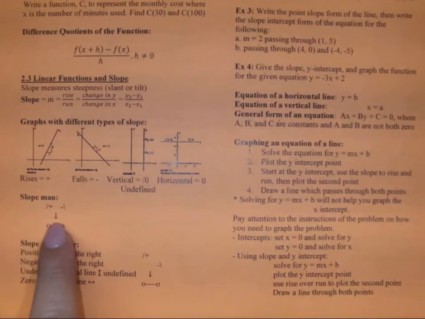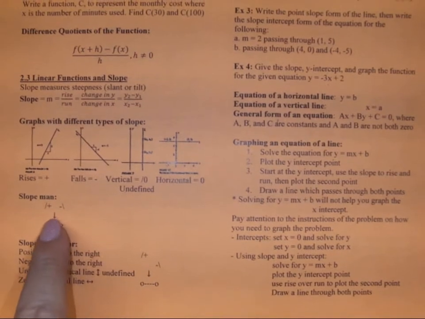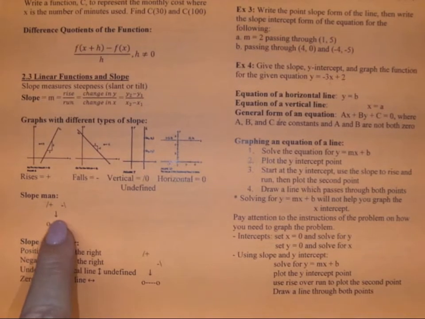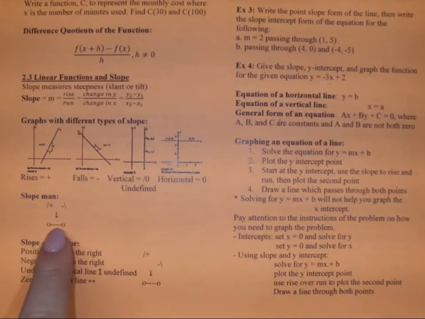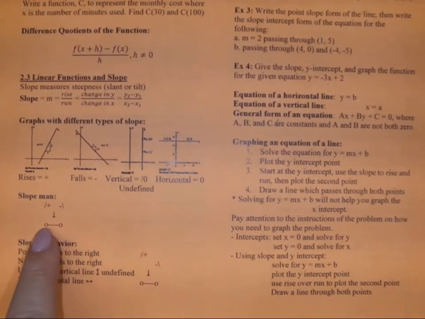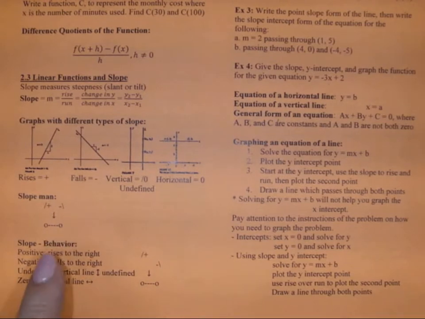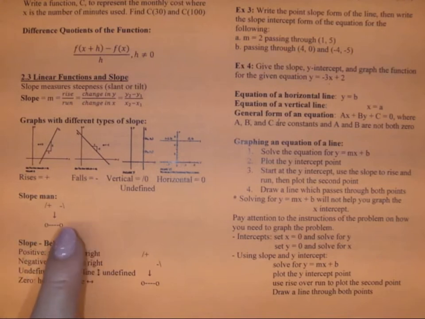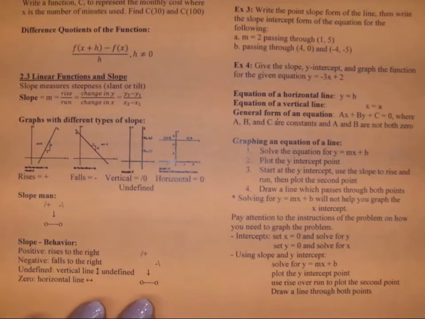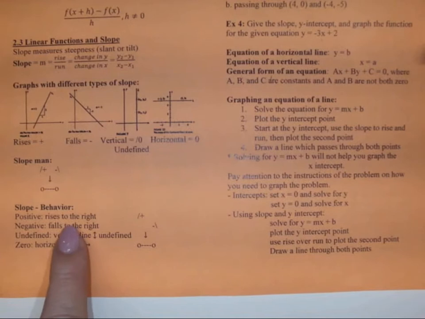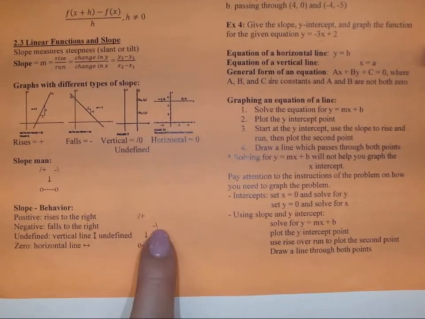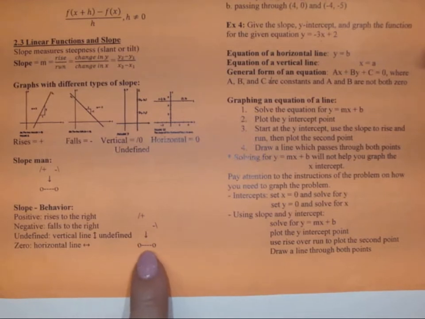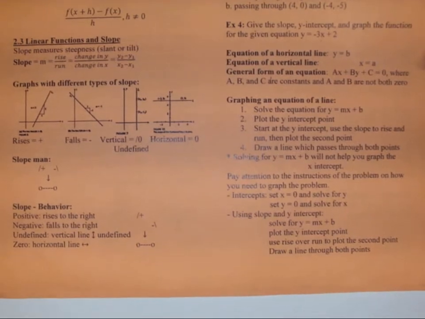So the nose piece, you can think about that as either a U at the end for the arrow part, a U for undefined, or the V for vertical. And then the horizontal mouth going across, it has 0 for like the little cheeky parts. That is telling you he has a 0 slope. And then I've kind of broken it out again with the behavior where it rises to the right, falls to the right, it's undefined vertical line, and it's a horizontal line for 0.